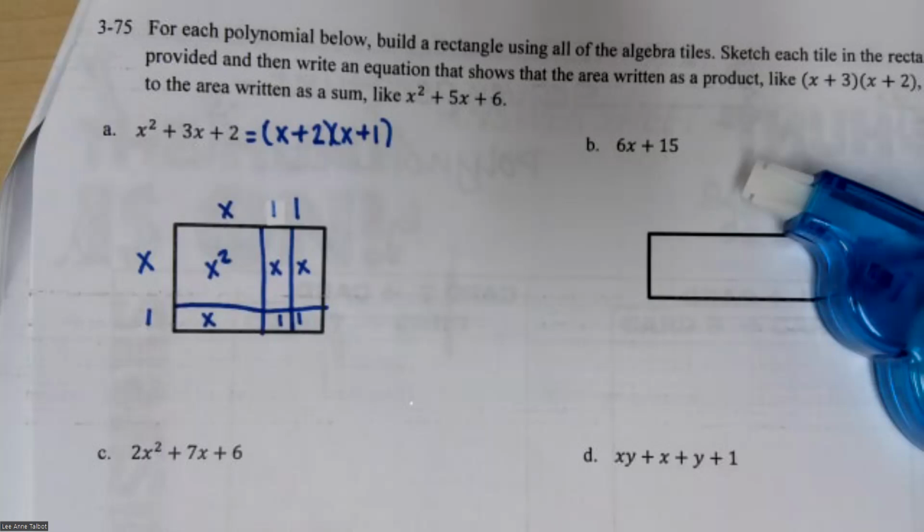It's much more difficult to do, because you have 2 extra.